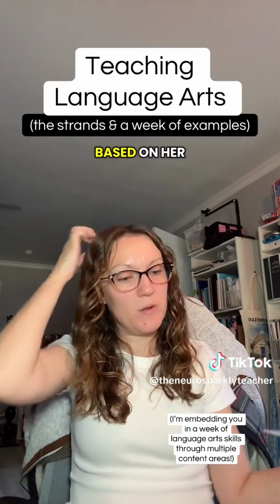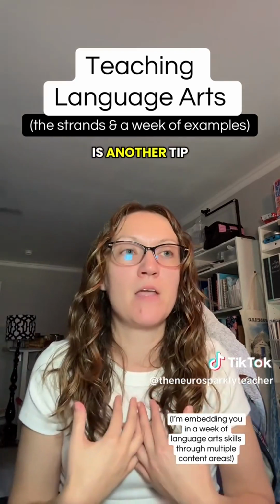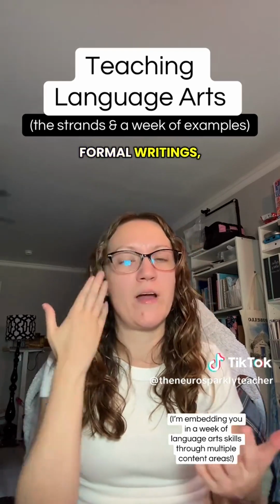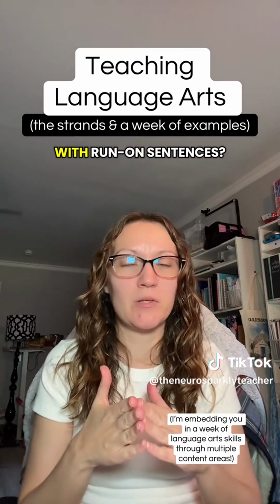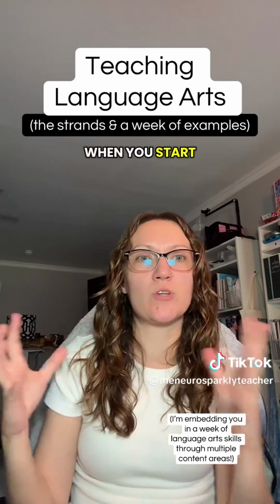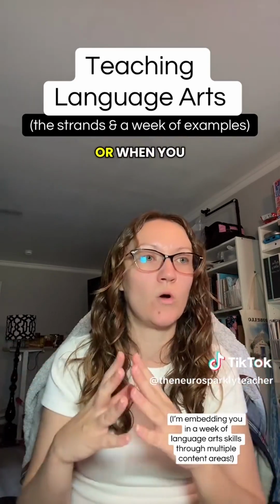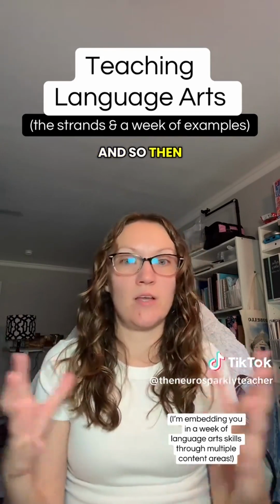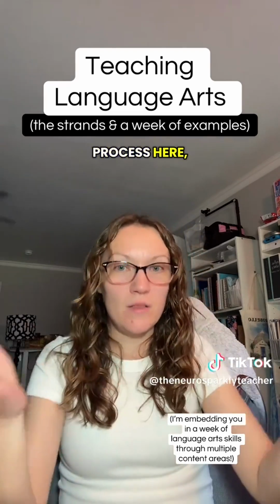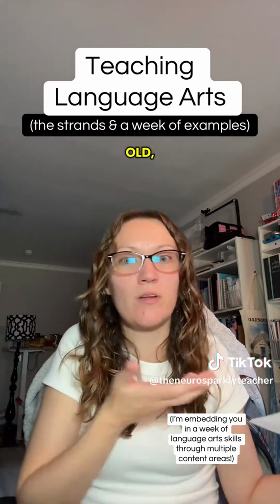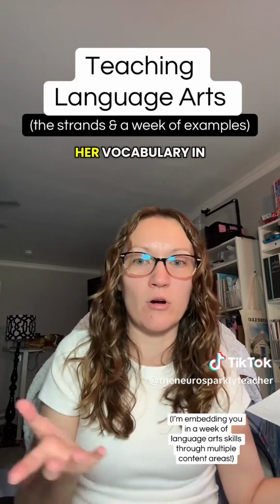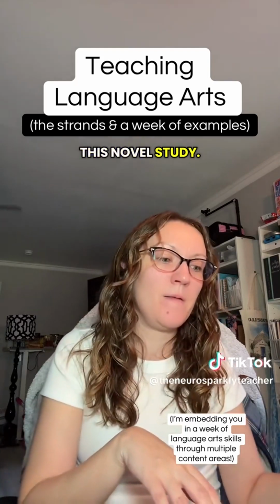Another thing that I've noticed just based on her writing, and so this is another tip that I would give to you, is just pay attention to the writing, even the less formal writing, so you can see, hey, are they struggling with run-on sentences? Are they struggling with not knowing where to place the comma when you start with a prepositional phrase, or when you start with a subordinate clause? And so then giving them the opportunity to revise, so the writing process here, that sentence. And so even with a 10-year-old, I could just do a mini writing process with these sentences from her vocabulary in this novel study.